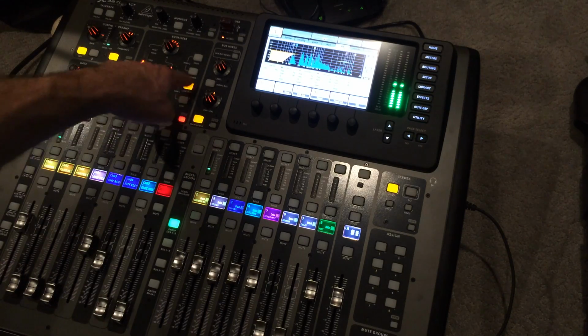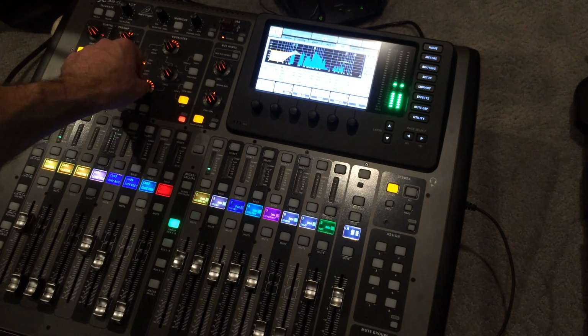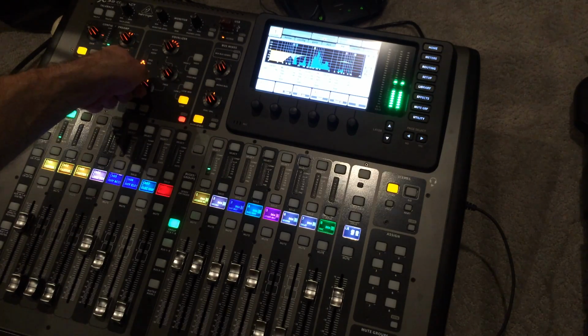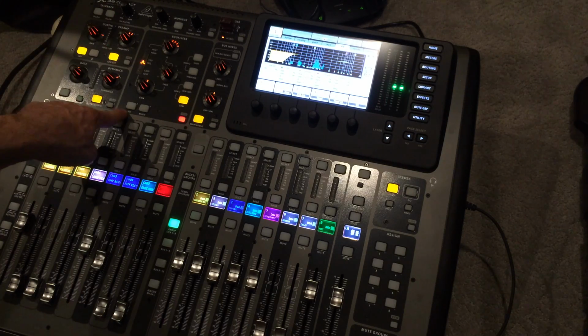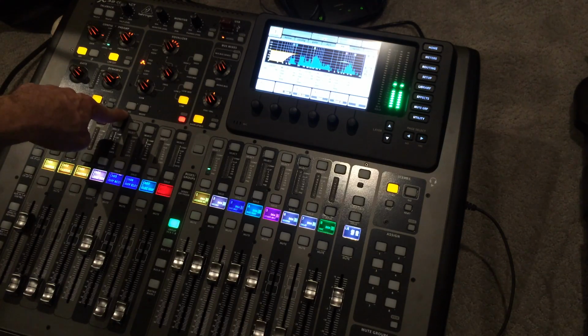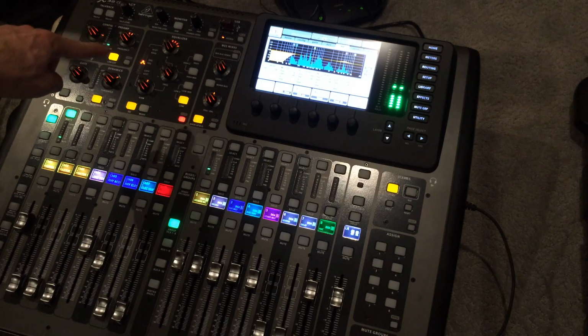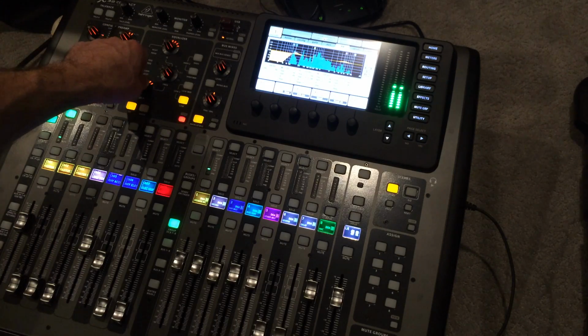And so now I can go through those same things. I can go to the low and I can boost the lows, or I can cut the lows. It's not going to make any difference unless I press the EQ button and activate the EQ on this channel. So now I can boost the lows and you'll hear the low end of my voice come up, or I can cut the lows and you'll hear the low end of my voice go away.